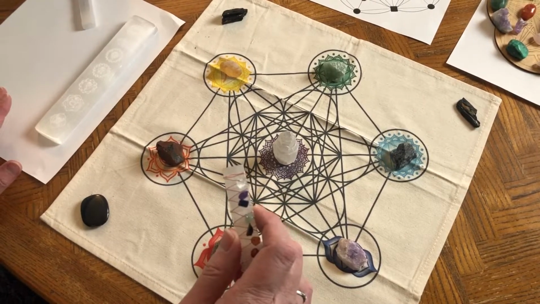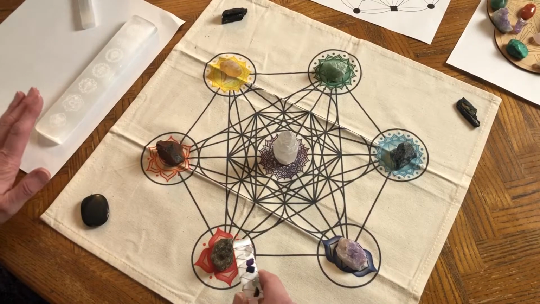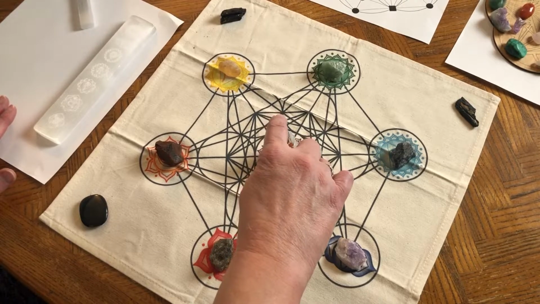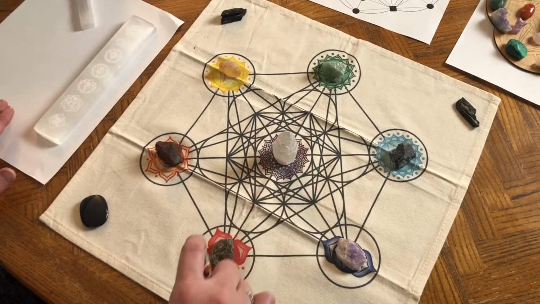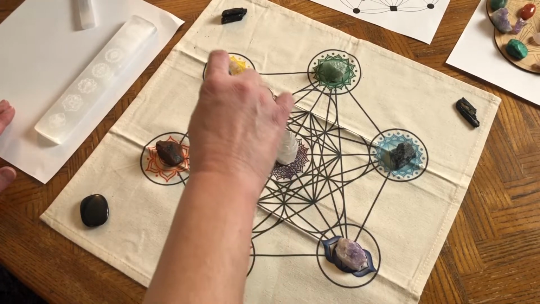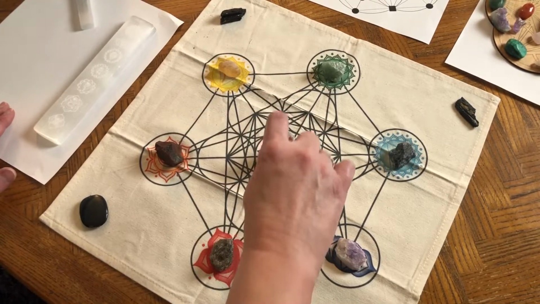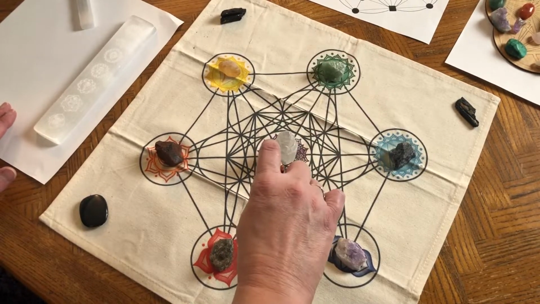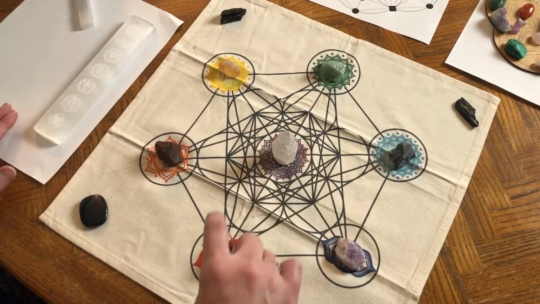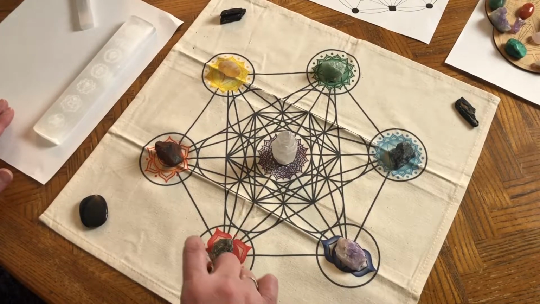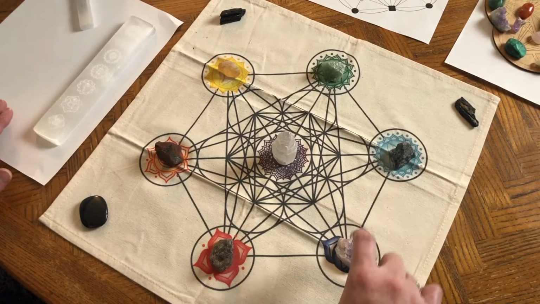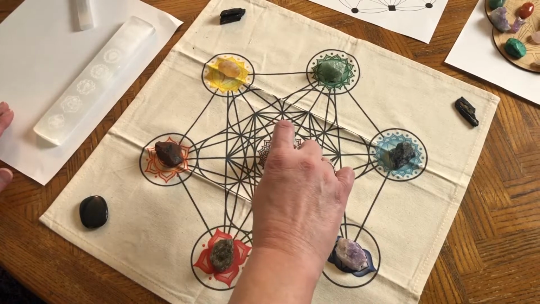To activate your grid, once you have it placed and you know your intention is set, I want to start with the central stone and move as if you're drawing a line between the center stone and each one of your stones individually. I can feel this because I'm very in tune with the energy, and every time I'm connecting from the stone to the center stone, I feel it. You may or may not, and that's okay. I also have a preference that I like to go around and connect all of the stones to each other because that feels good to me, and then connect back to the center stone.